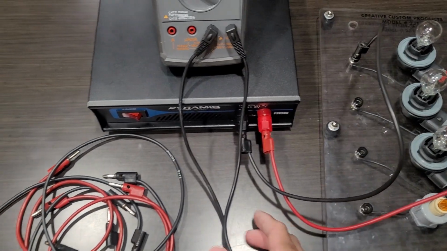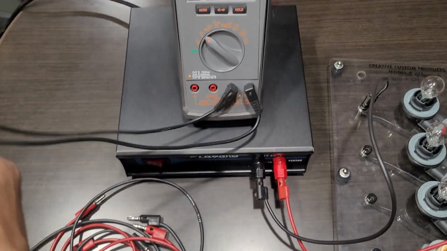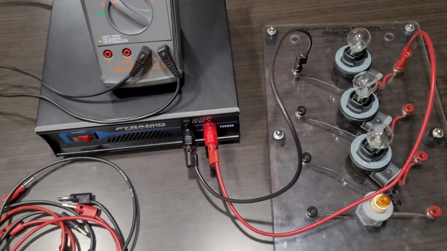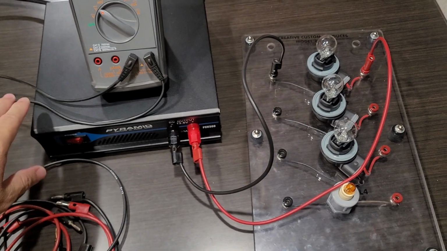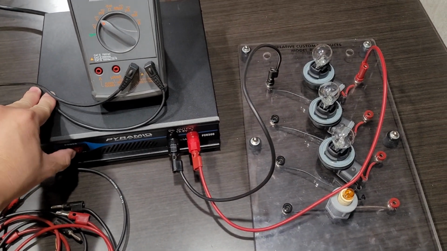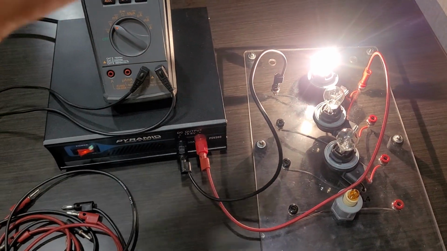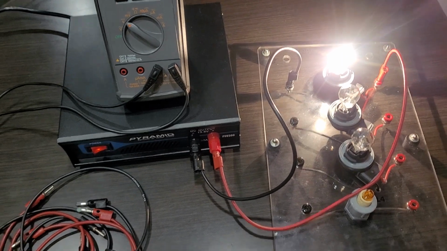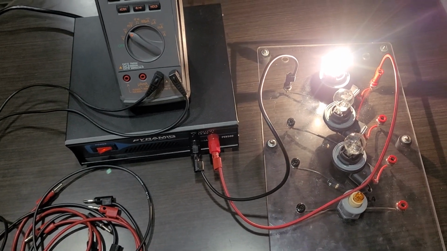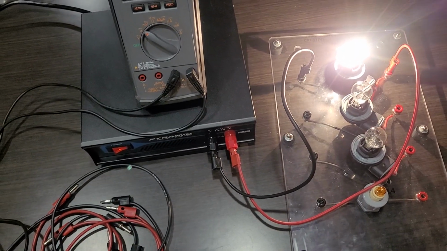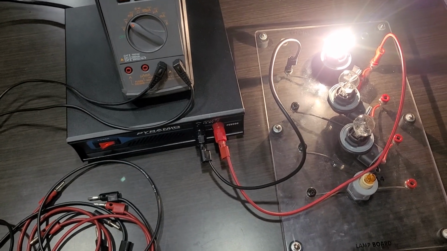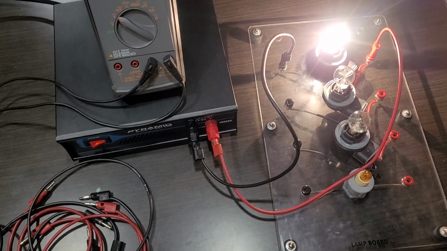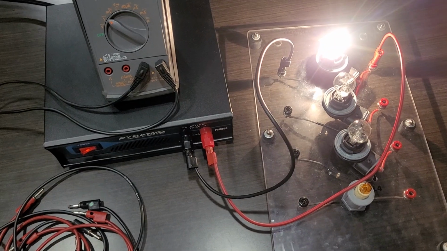Now that I have that set up, let me make sure I move my test leads of my digital multimeter out of the way so no one gets confused. I'm going to turn the power on and light that up, and the light bulb lights up perfectly. This shows me that the light bulb is functioning correctly, but we're going to test it because a lot of things in the vehicle will not be a light bulb.